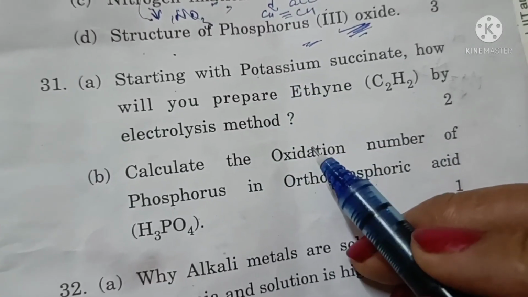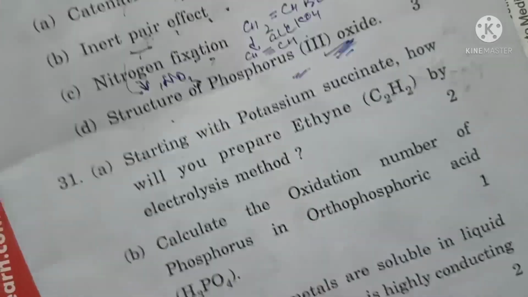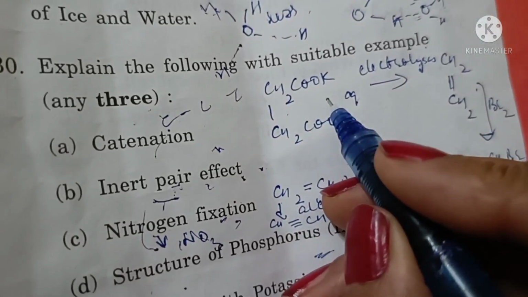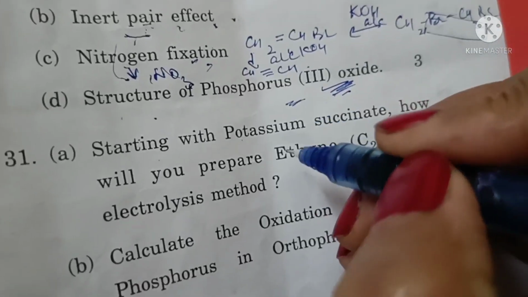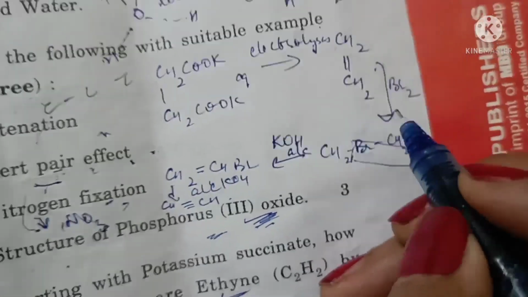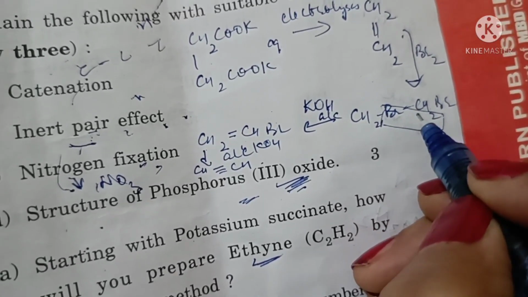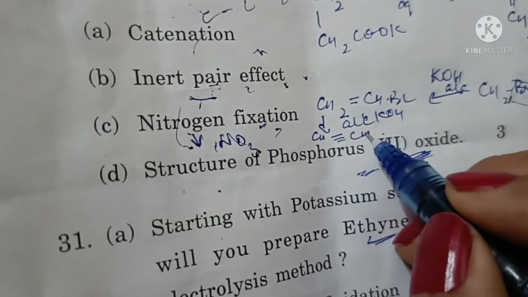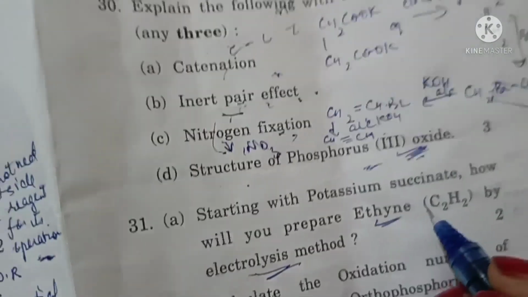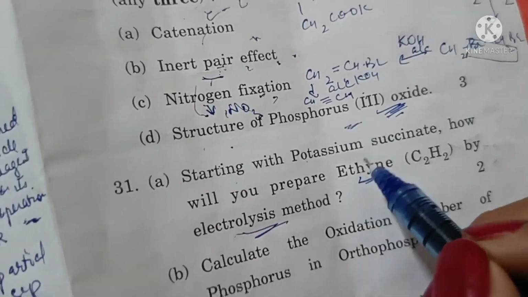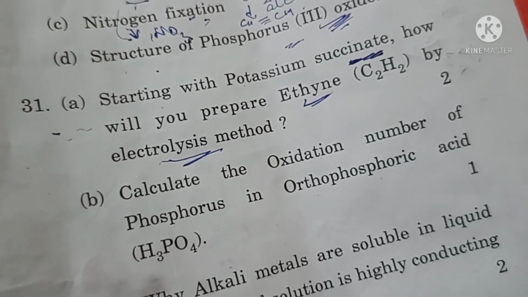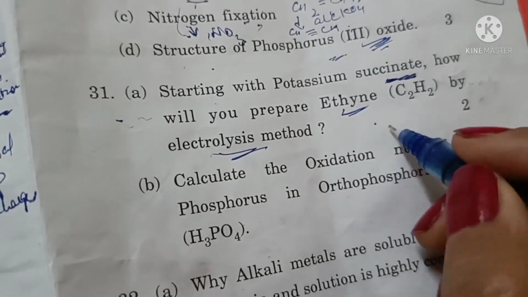Starting with potassium succinate, how will you prepare ethyne by electrolysis? Now this is a doubtful question because if we carry out electrolysis of potassium succinate, we get ethene. So if we have to convert it into ethyne, then we further have to carry out its bromination to form a dibromo compound, which is then reacted with alcoholic KOH to carry out elimination to ultimately form alkyne. So by electrolysis we cannot prepare it. We can only prepare ethene. So there is some unclear language in what the paper setter wants. So a little bit doubtful question.